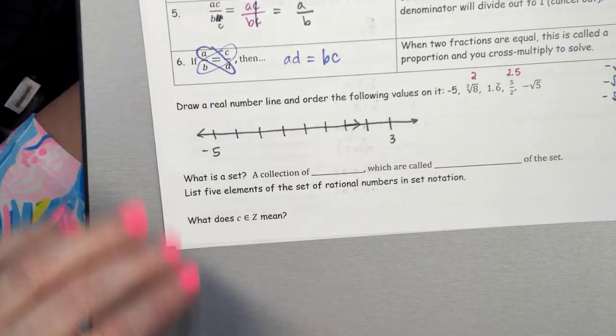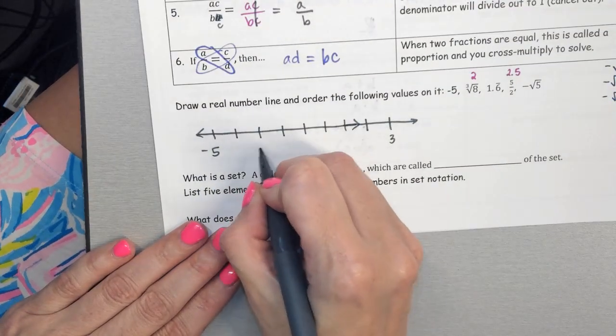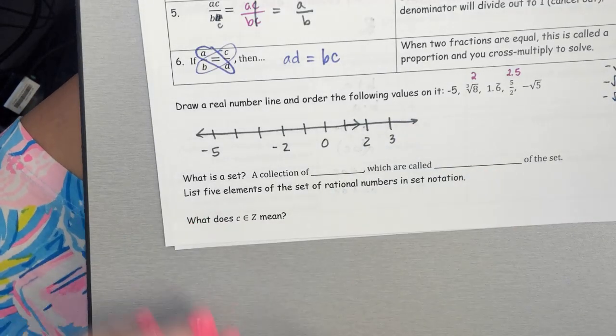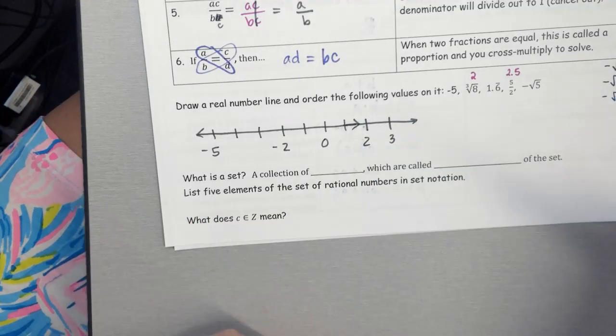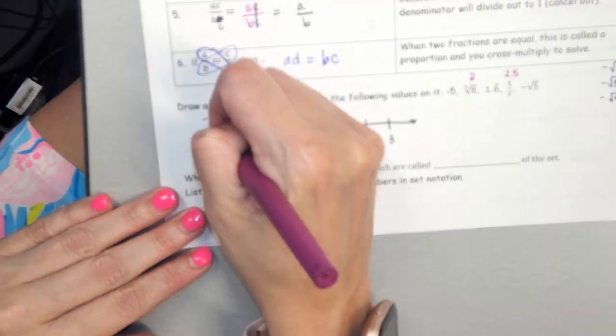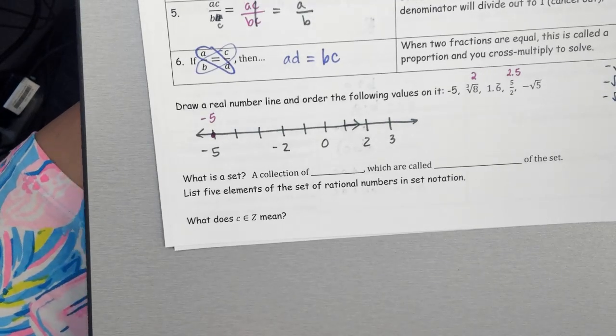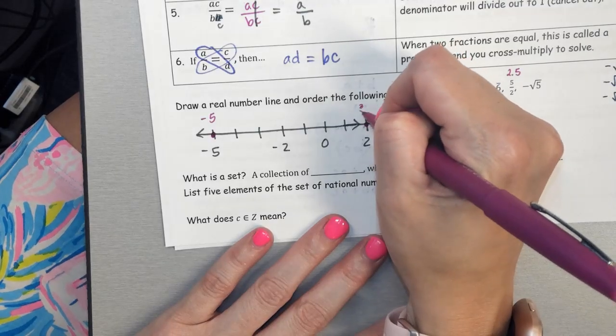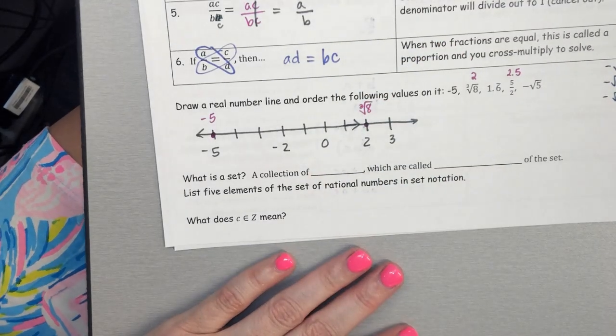It's okay to extend it. All right, and then the way we're just going to mark it down is just put a point on it and then just label it. So negative 5 is at negative 5. We said the cube root of 8 is exactly at 2, so we'll just put that there.